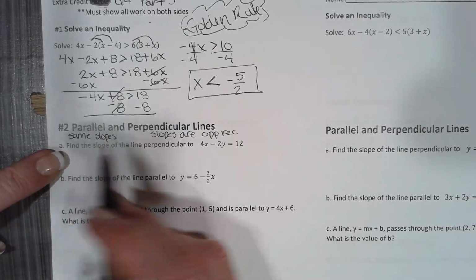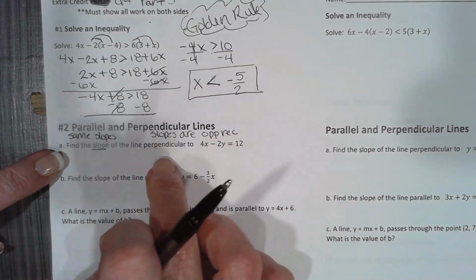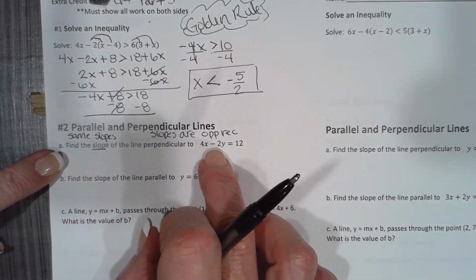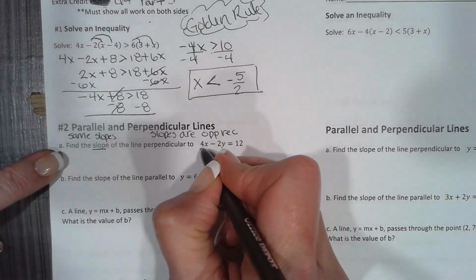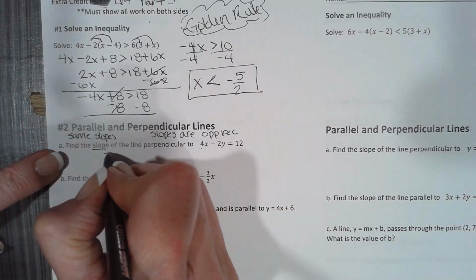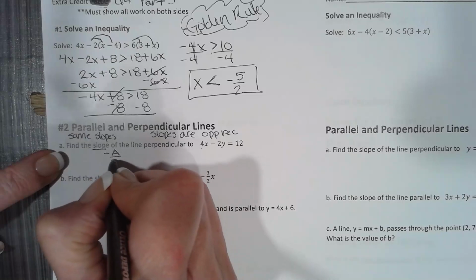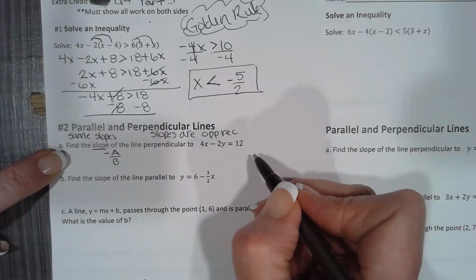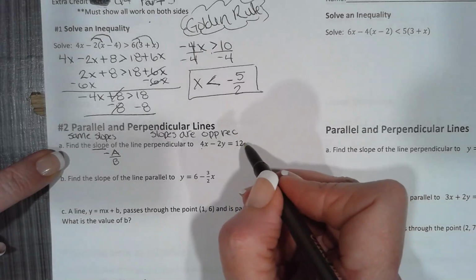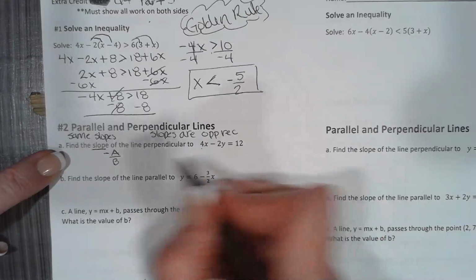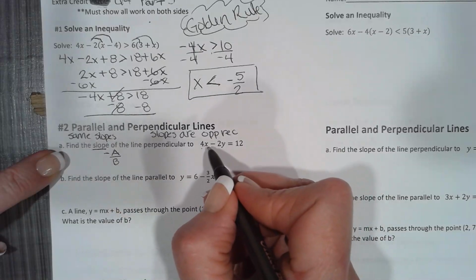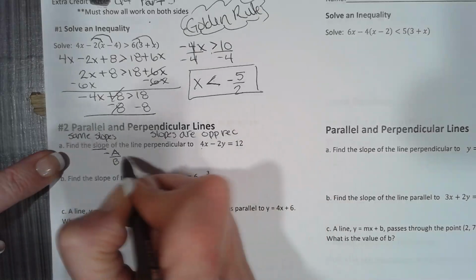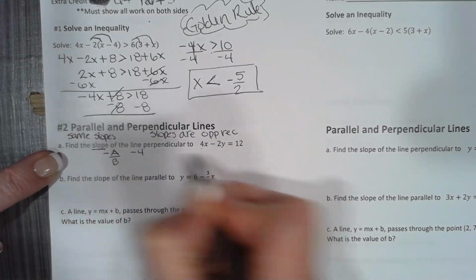So, find the slope of the perpendicular line to this. The first thing we've got to do is find this slope. Well, this is in standard form. So remember, to find slope in standard form, it's opposite of a over b. Now, you could solve for y and then pull your slope out as mx plus b, but it's just easier to do opposite of a over b. So opposite of a would be negative 4.